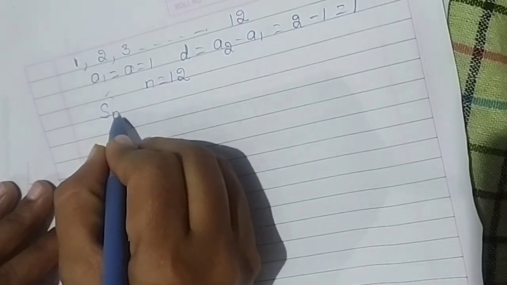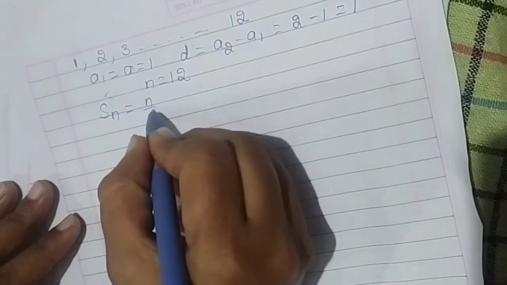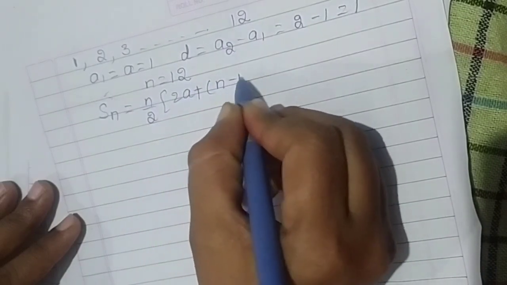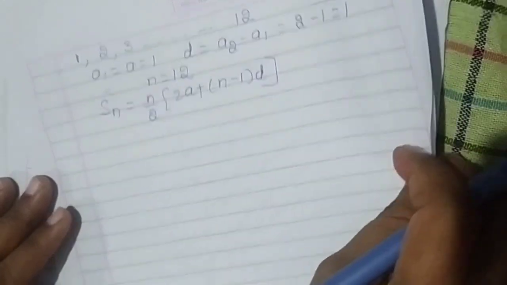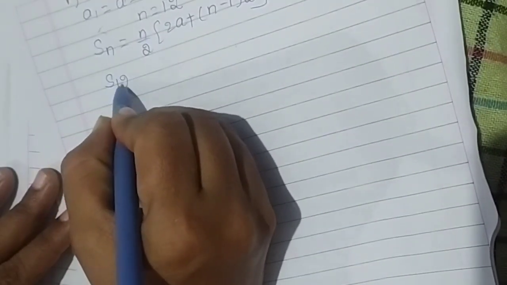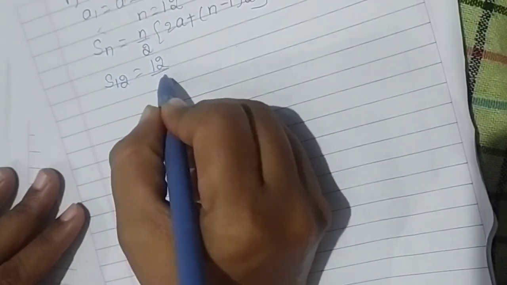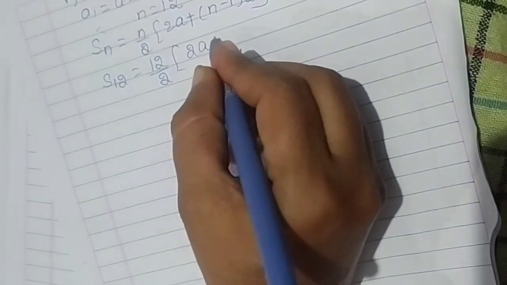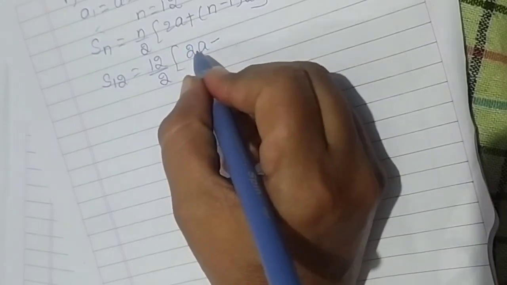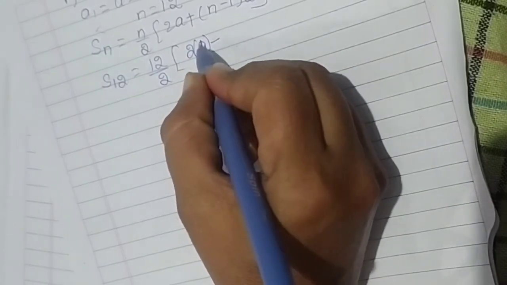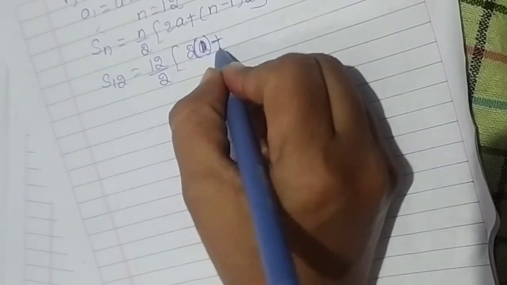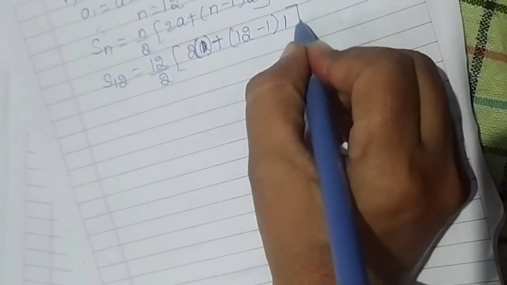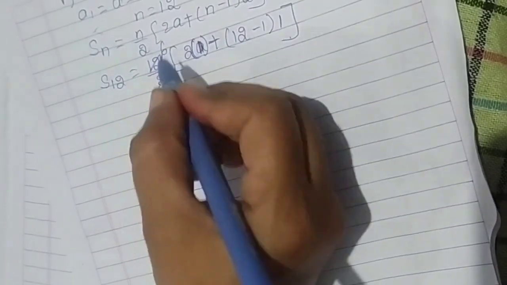Let us substitute in the Sn formula: n divided by 2 into 2a plus n minus 1 into d. So S12 is equal to 12 divided by 2 into 2a. A is 1, so substitute 2 into 1 plus n minus 1, that is 12 minus 1, into d, which is also 1. 2 ones are 2, and 12 divided by 2 is 6.